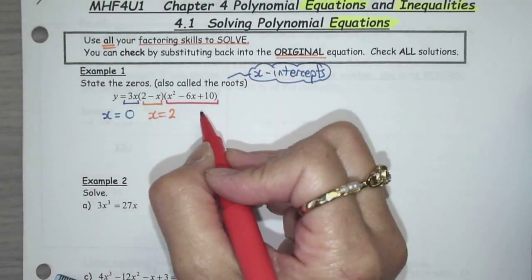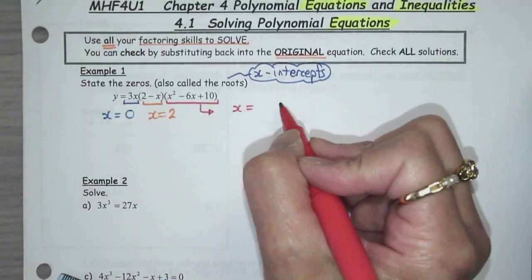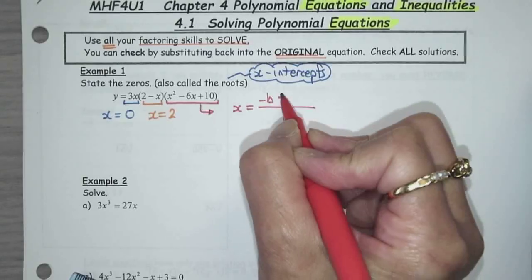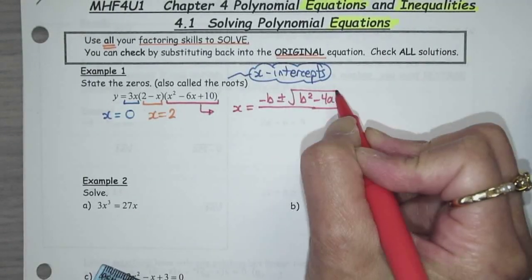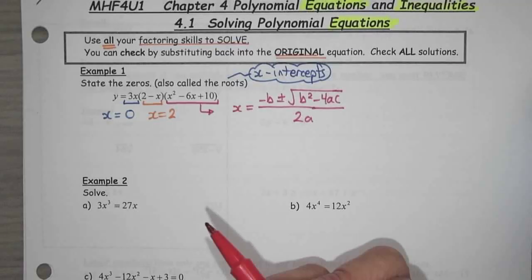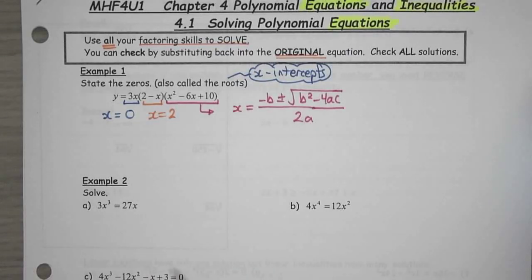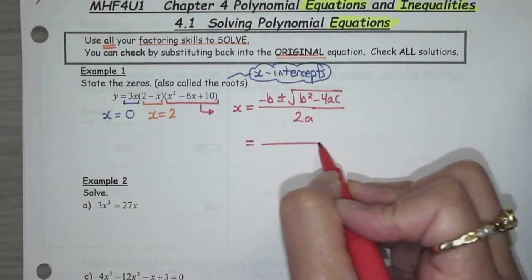For this one, we're going to use x equals negative b plus or minus the square root of b squared minus 4ac, all over 2a. That is the quadratic formula that we know from before.